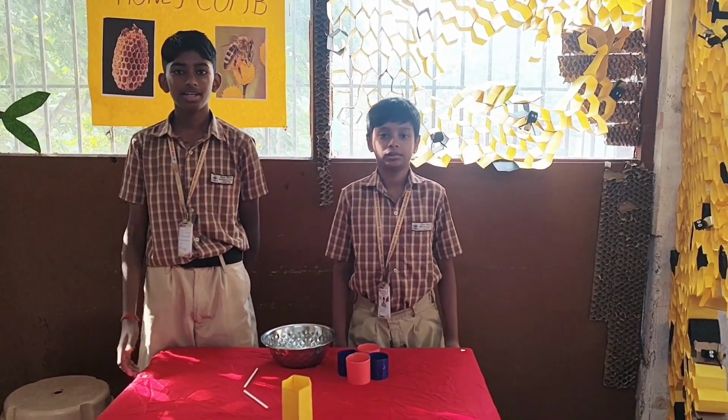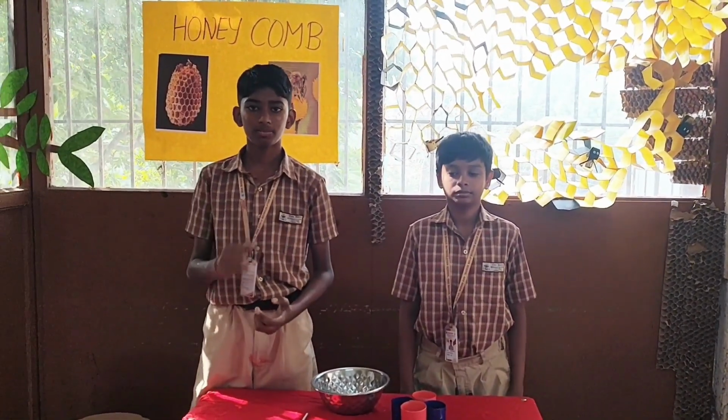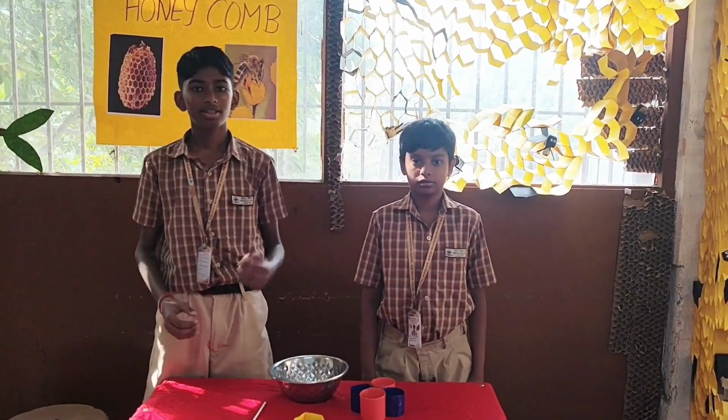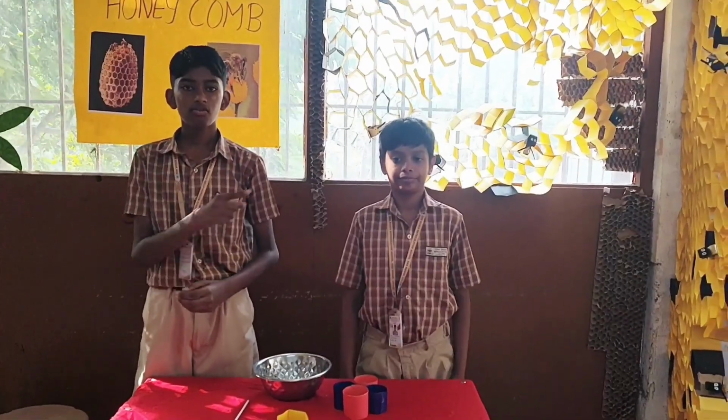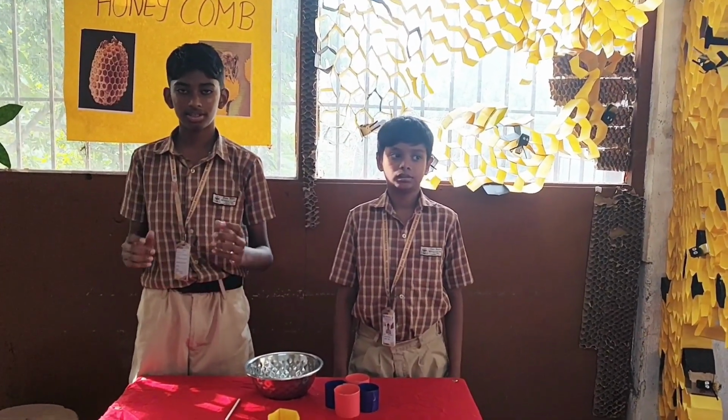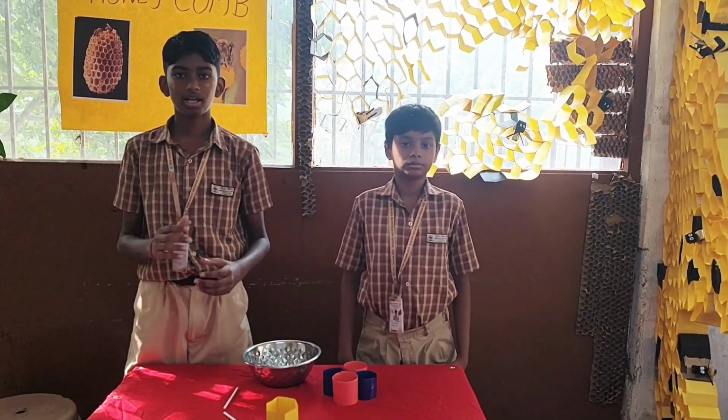Do you know that honeybees are the best architects? I will explain why. Let's see the honeycomb. The hive is not only the bee's nest, the place where bees store their honey. If you look at any honeycomb, you can see it is constructed from tightly packed hexagonal shapes.